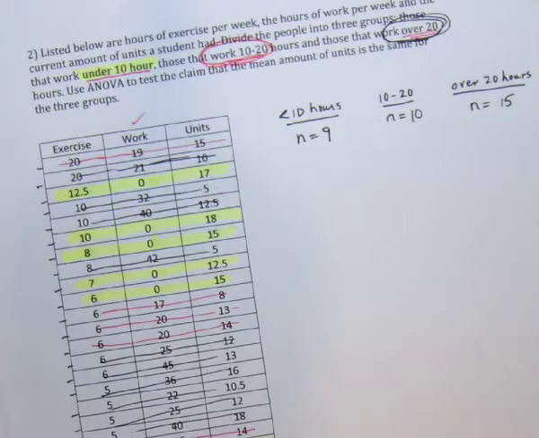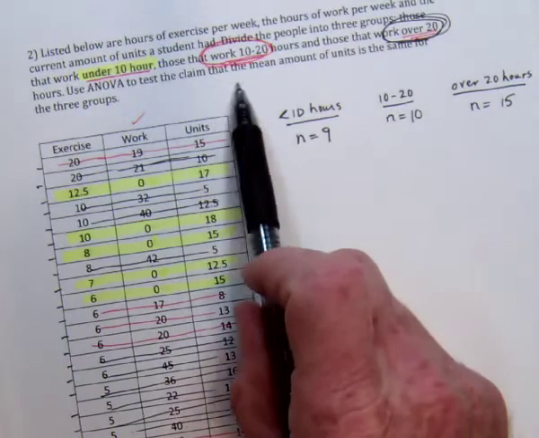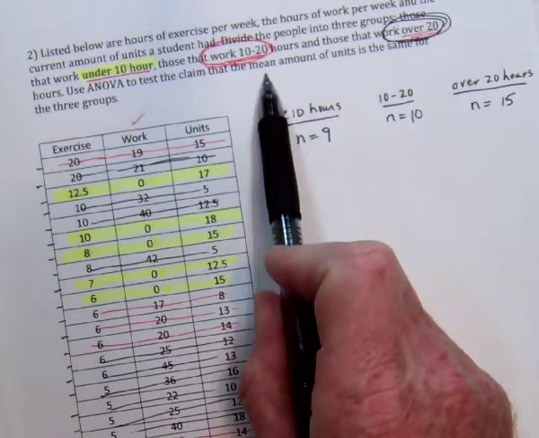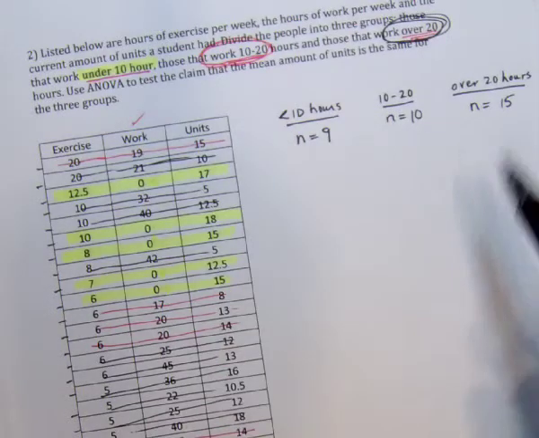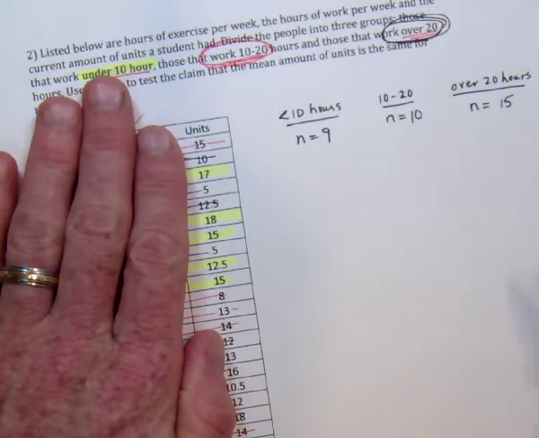Okay, notice that I haven't even read the question. All I did was look at the part that says divide them. In the next 5 minutes I was doing that, dividing them. Now what's the question about? Tesla claimed that the mean, so that's a keyword, amount of units. So now what we have to do is look at the units. Don't look at anything else besides the units. How many units are they taking?